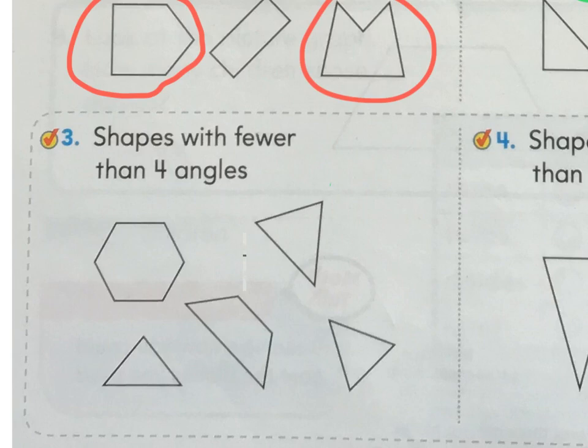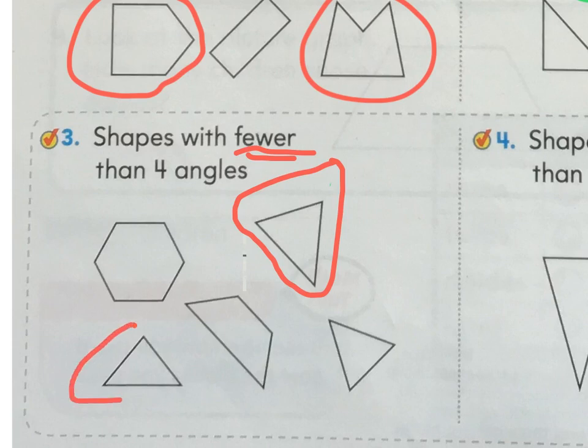Number 3, they want us to circle the shapes with fewer than 4 angles. So we need to circle shapes that have less than 4 angles. What about this hexagon? Does that have less than 4 angles? No, it does not. So we'll leave that one alone. Triangle has fewer than 4 angles. It only has 3. So we can circle this triangle as well. Here we have a trapezoid that's got 4 angles, 1, 2, 3, 4, and we want fewer than 4, so we're not going to circle that one. And again, another triangle.